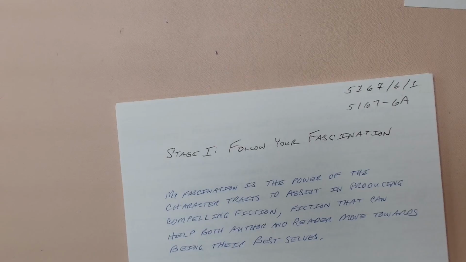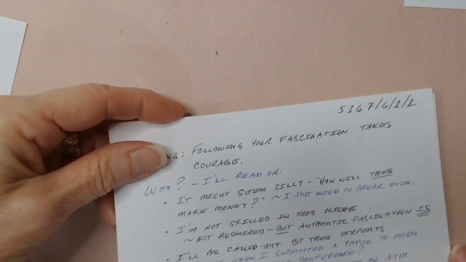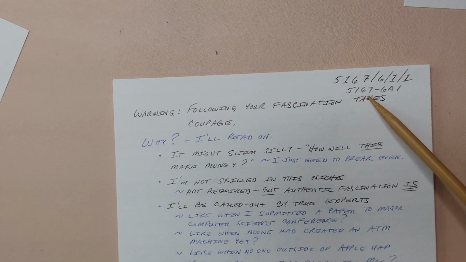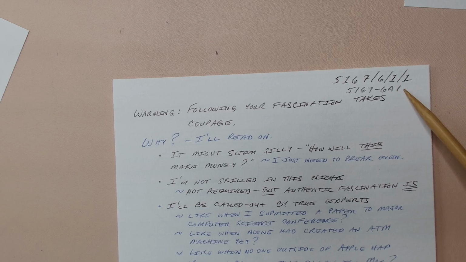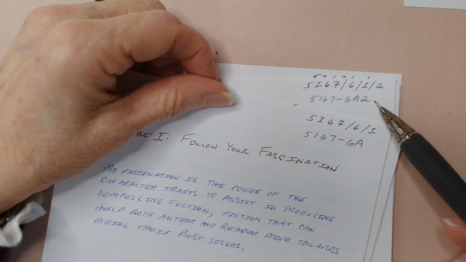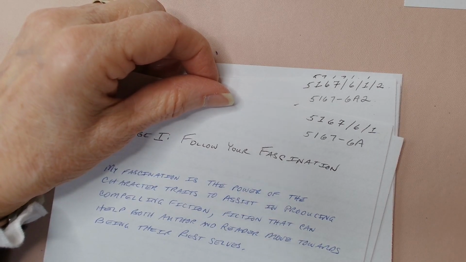Okay, in my system, this card number would get 5167-6A, A being the first letter of the alphabet. But let's go on because that's quite a simple one. Let's take a look at this one. My numbering would be 5167-6A1. Again, when we get to this card number, it's very simple to translate it into my system. So let's take a more complicated one.